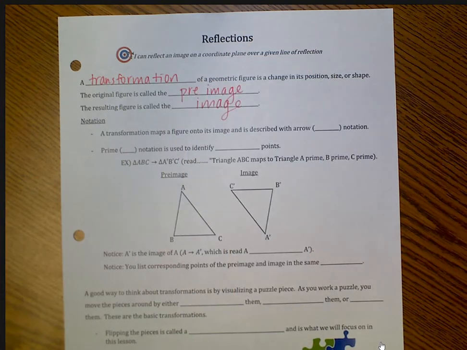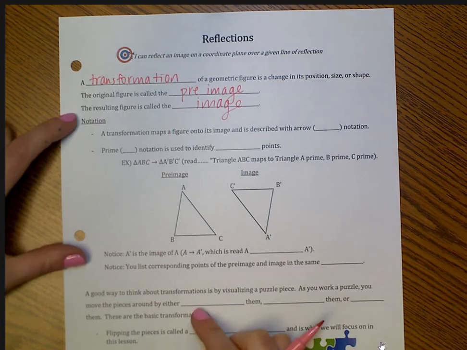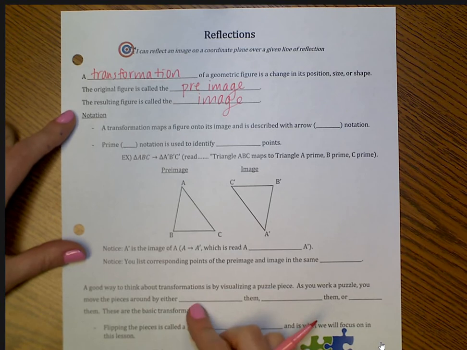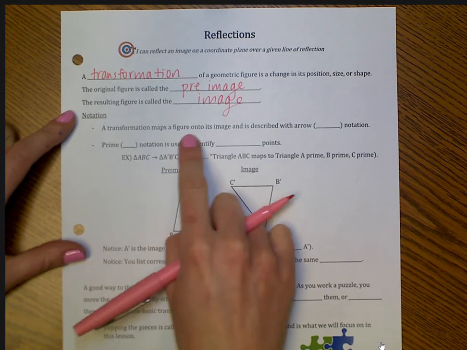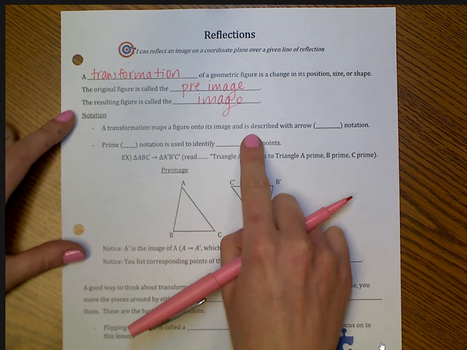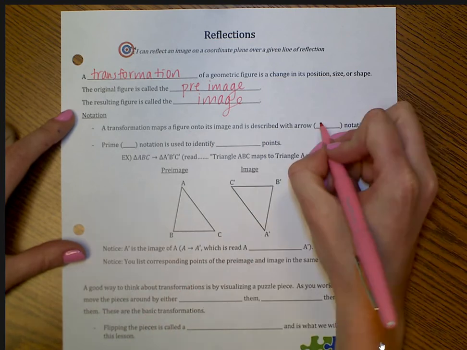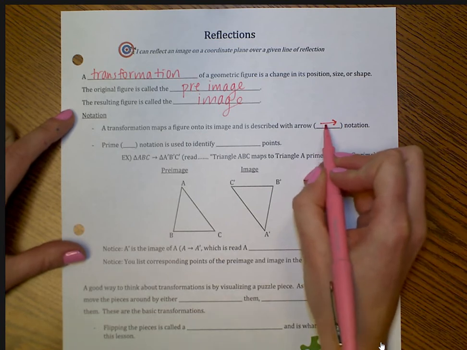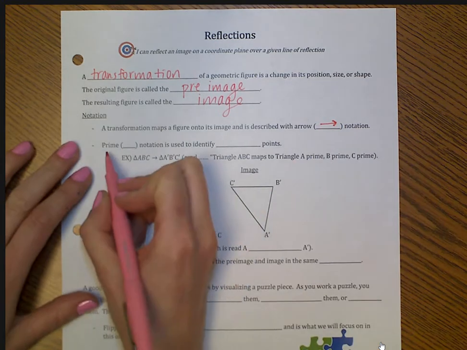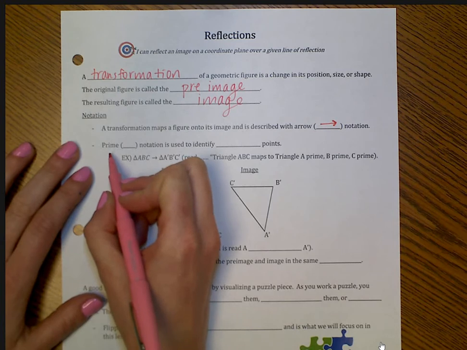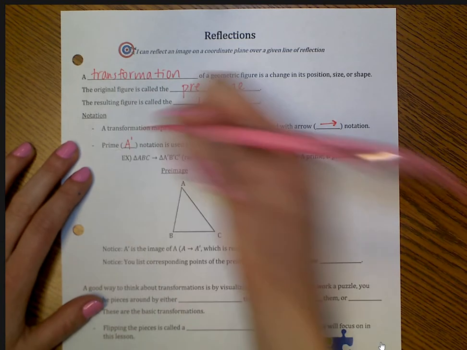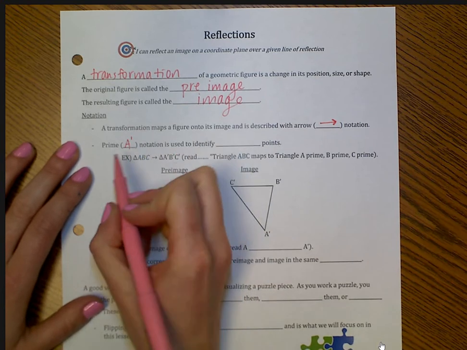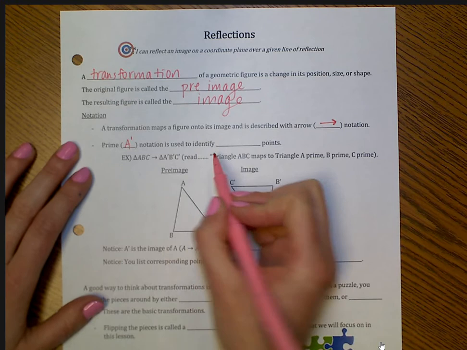All right, so there's a little bit of notation, or how you write things, that we need to cover before we get to reflections. A transformation maps a figure onto its image and is described with an arrow notation. So we know what an arrow looks like. They're also going to use something called prime. For example, they might say A prime, B prime, C prime. The little apostrophe means prime, and that's used to identify image points.